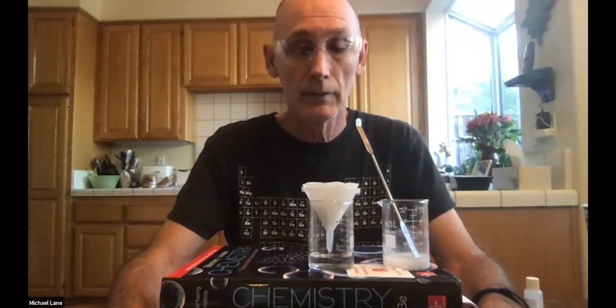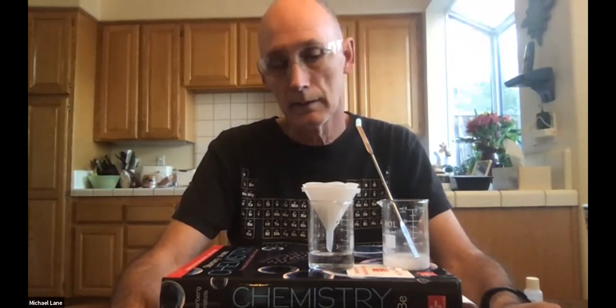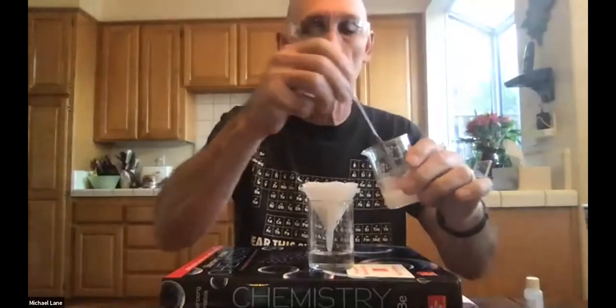This is actually fairly fast. There are actually different grades of filter paper in terms of how thick and how good a job they do of filtering. Some of them you might get a drop per minute to pass through the filter paper. This is certainly much faster than that. So again, you can't see what's in there, but it's getting down.